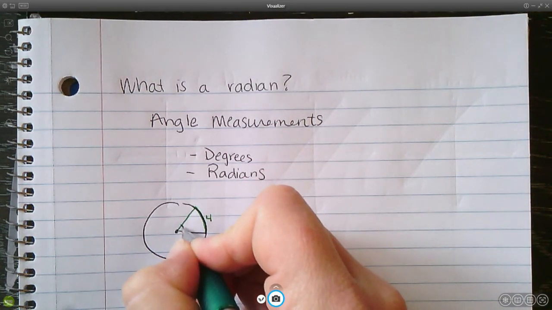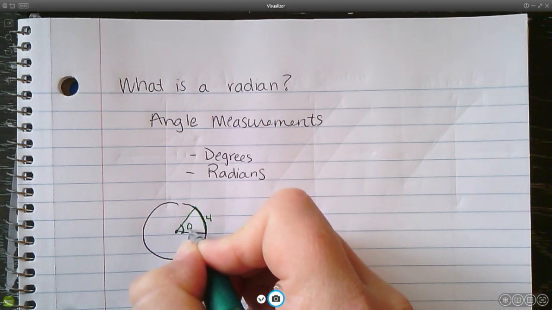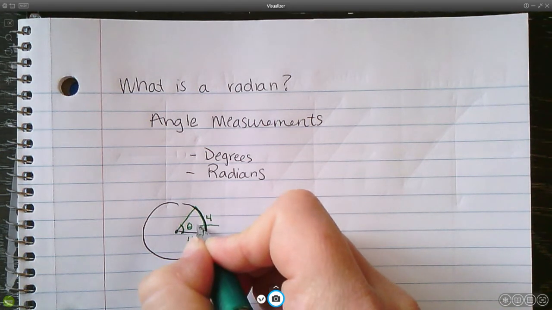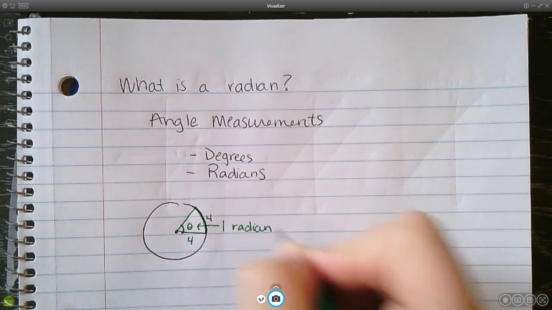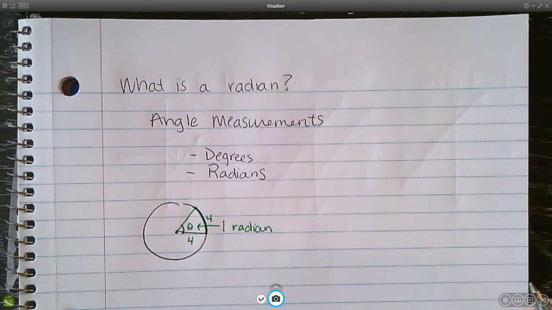This angle measure in here, this guy, is 1 radian. And so instead of saying it's a certain amount of degrees, you just say it's 1 radian. Okay, so that's all you need to know for that part.